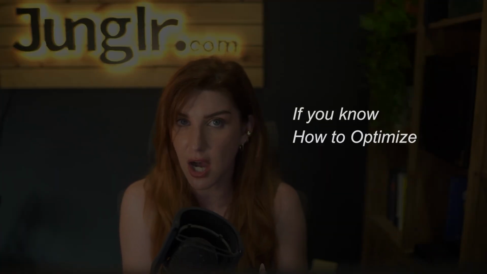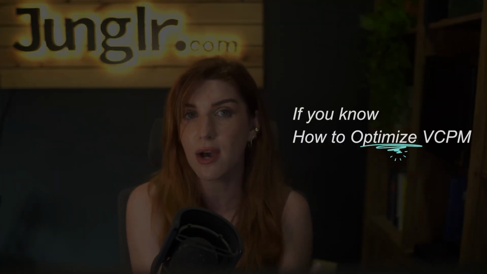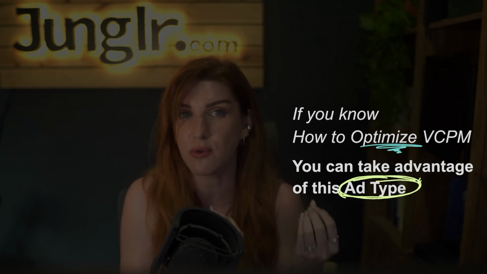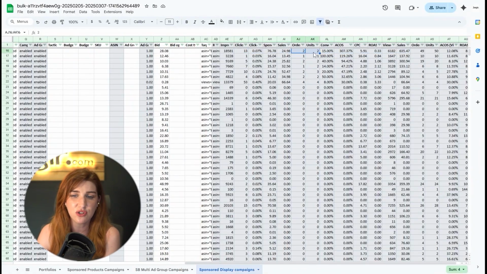But if you know how to optimize it, which is what I'm going to show you right now, you can absolutely take advantage of this ad type and know that you're not going to be wasting any money due to overinflated numbers from the way that Amazon calculates the orders in the ad console. And so these 2 orders right here are the orders that came from somebody directly clicking and interacting with our vCPM campaigns. If we optimize based on this data, we're going to be making much better decisions.